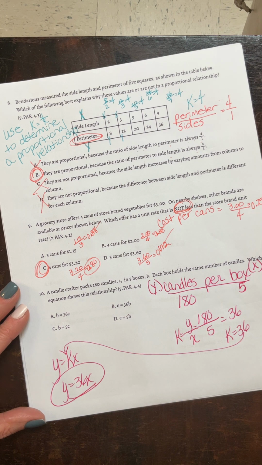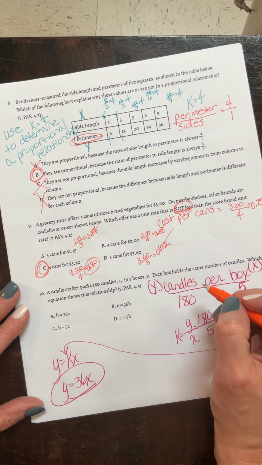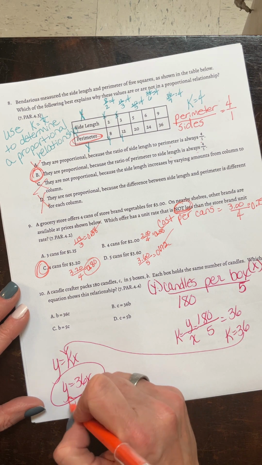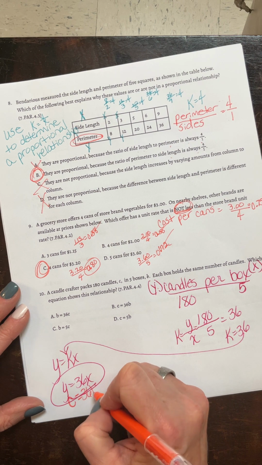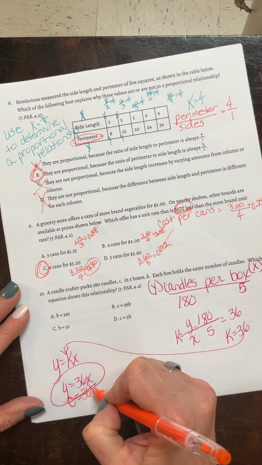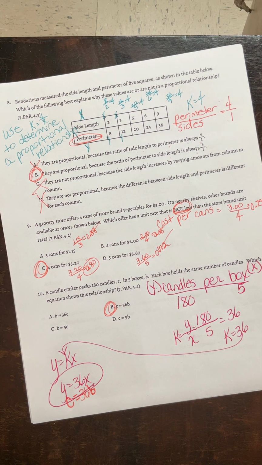Now, it really is best to go back and say, okay, my candles were Y, so this is C equals 36B. So that I can make sure I'm lining it up, C equals 36B would be that one.